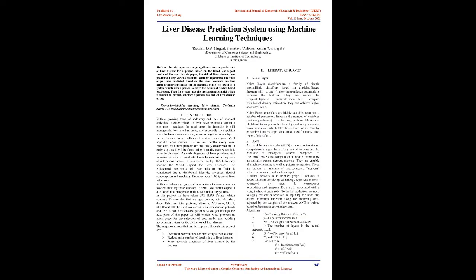Published by http://www.ijert.org International Journal of Engineering Research and Technology, IJERT, ISSN 2278-0181, Volume 10, Issue 06, June 2021. Liver Disease Prediction System Using Machine Learning Techniques. 1 Rakshith DB, 2 Mrigank Srivastava, 3 Ashwani Kumar, 4 Gururaj SP. Department of Computer Science and Engineering, Siddhaganga Institute of Technology, Tumkur, India.